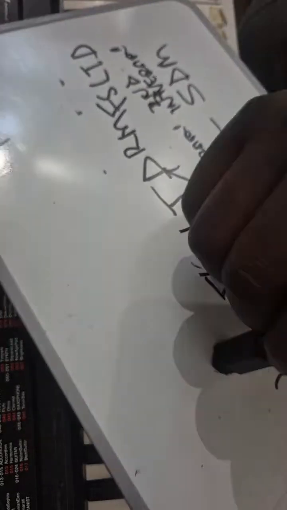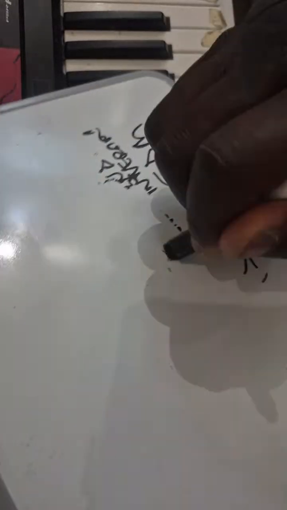And then again, we looked at another concept that helps us sound unique. So this is the most basic way of playing your major chord. The very most basic, what we've just done now. 1, 3, 5.